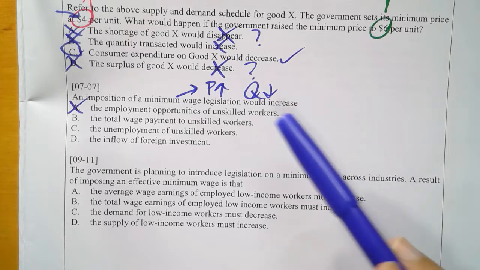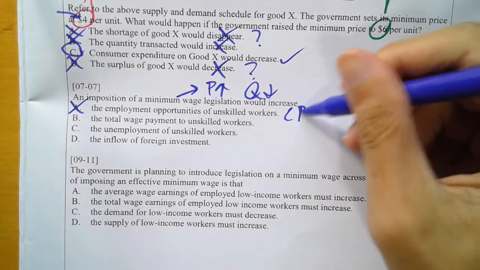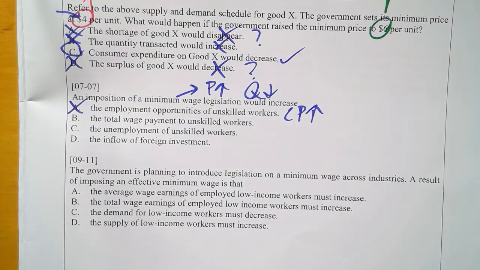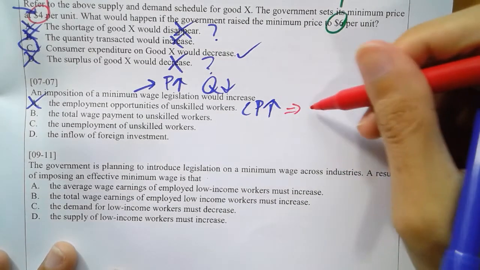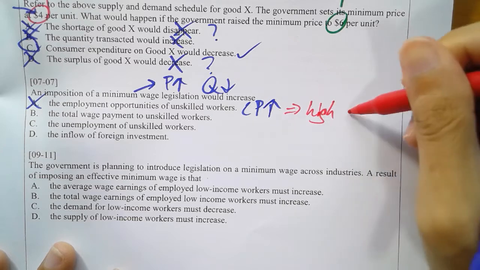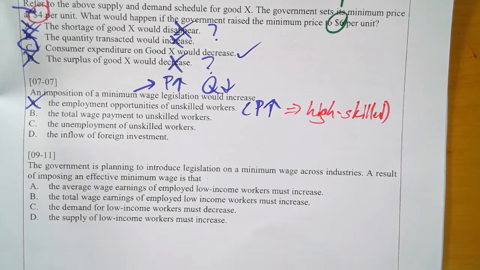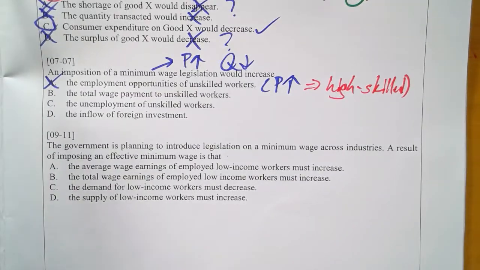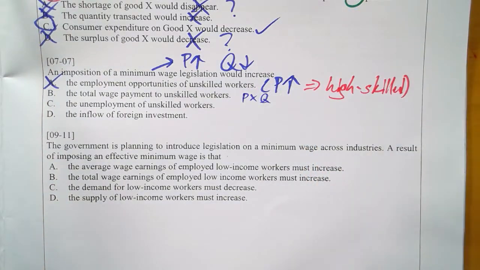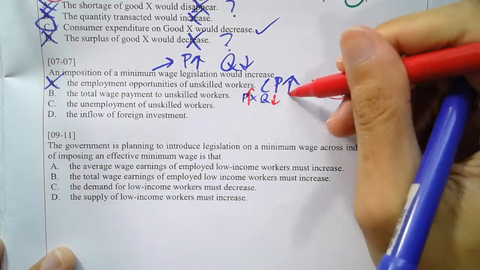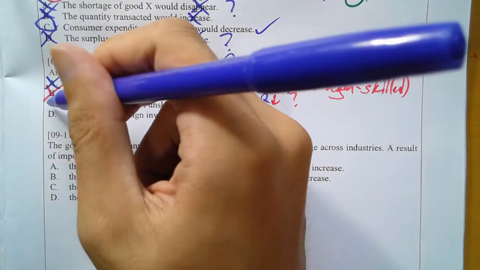Now think about it. Now the wage is higher. Now you as the boss, okay, higher wage. You as the boss, would you want to hire high skill or lower skill? Of course, you want to hire high skilled one. 係咪啊？你冇理由請啲俾貴咗再俾渣嘅，冇可能㗎嘛，係咪？嗱 total wage payment. Now how do I know? P times Q. Okay, P increases, Q decreases. So B not correct.